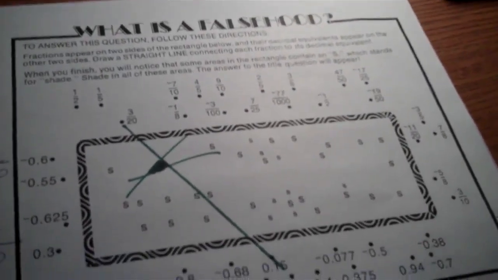So, try this, work on this tonight. I might be back tomorrow to do some of the harder ones, show you some tricks with things like 7 over 25, 77 over 1,000. There's some nice easy tricks I'll show you.